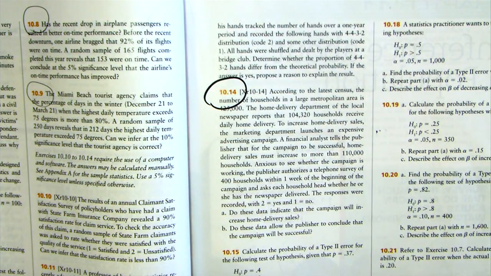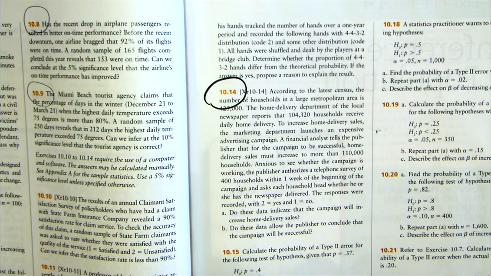So help me determine what the hypothesis is. And we've got to take the information we have and use that to frame our question. So help me do this. And I want you guys to do this.